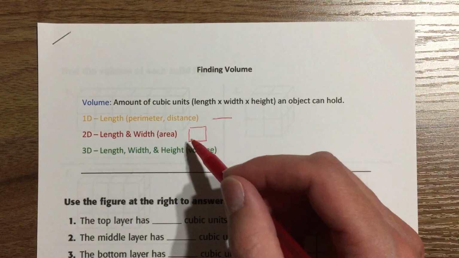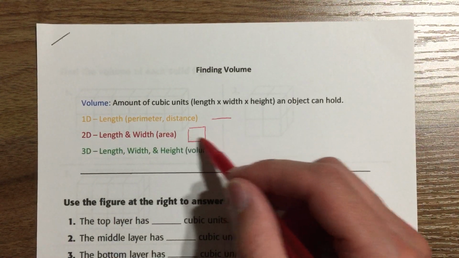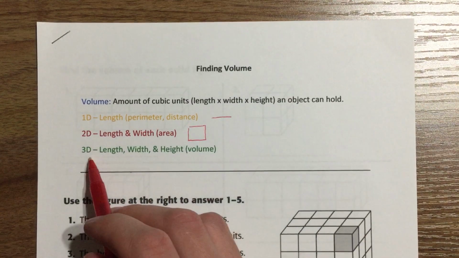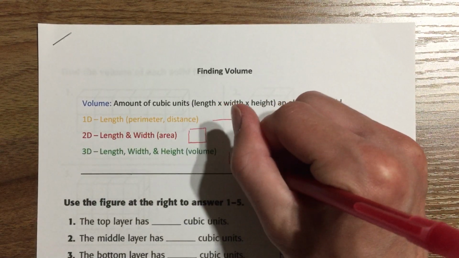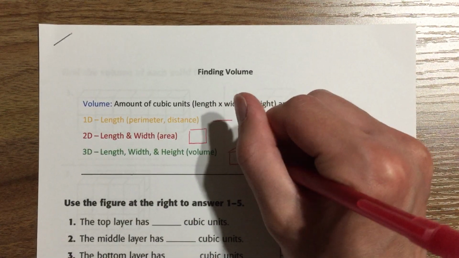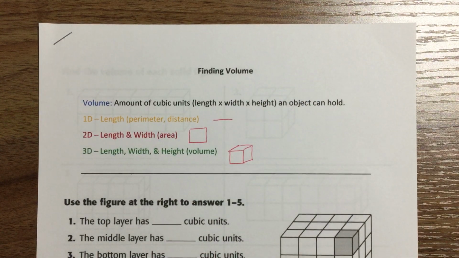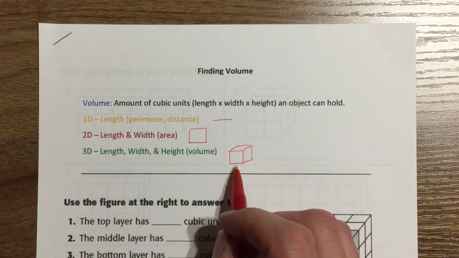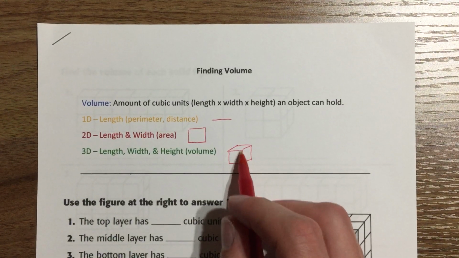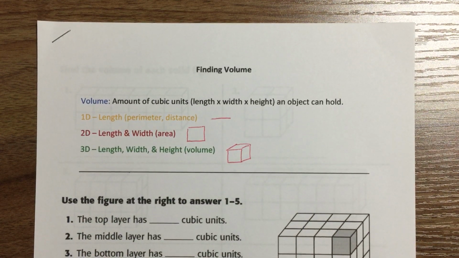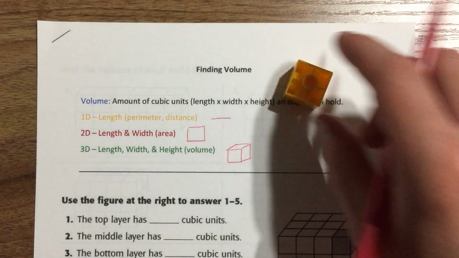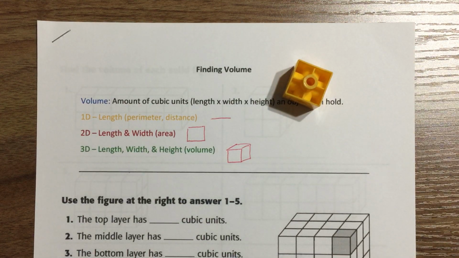Where we have a length and a width. 3D, this is not going to look very good, but we're going to give it a try. That's my best cube I can draw in the moment. We have a length, a width, and a height that we are using to measure, just like our cube right here, just like the Unifix cube.